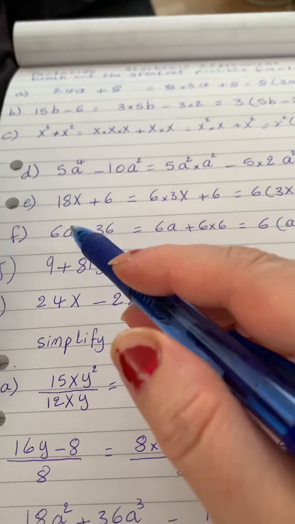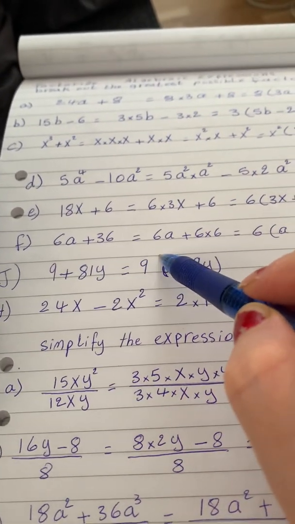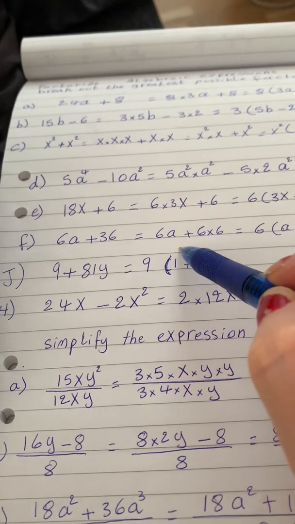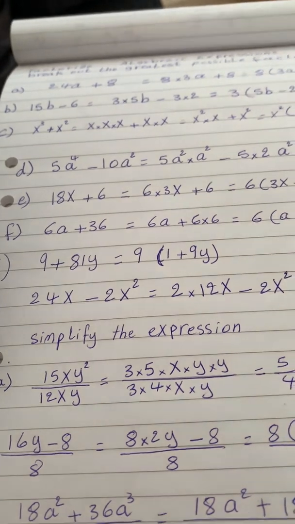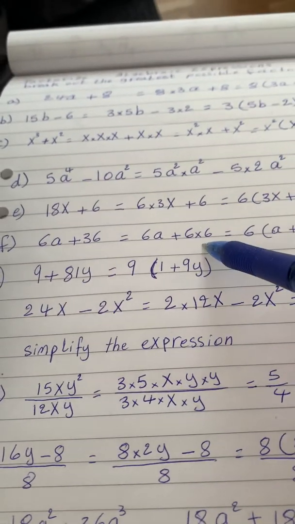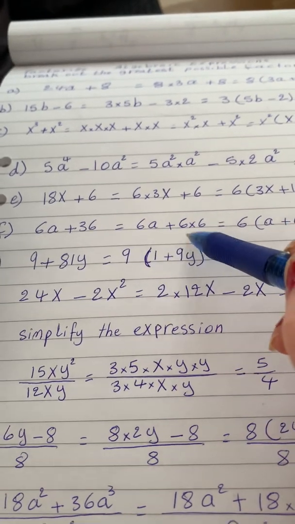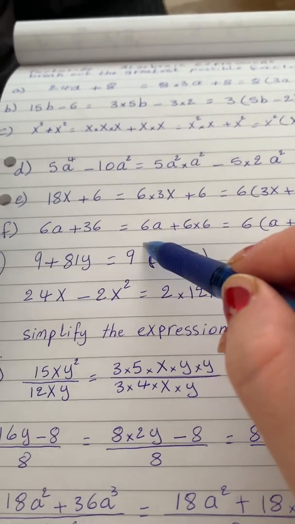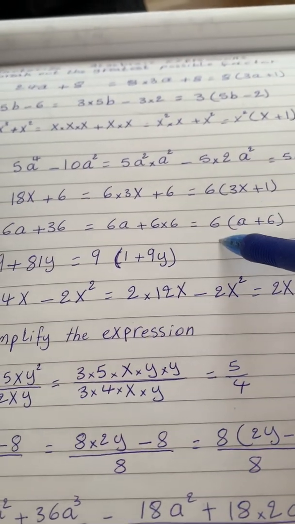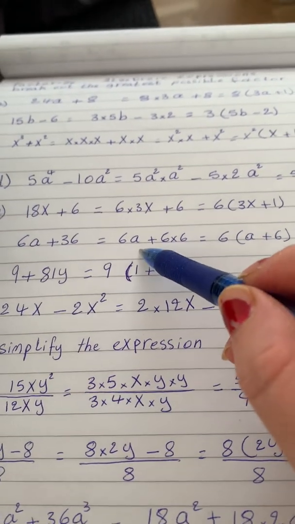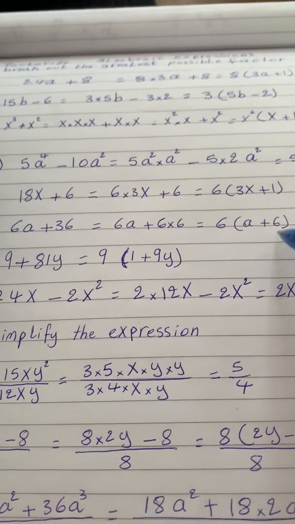Example F, 6a plus 36. 6a equals 6 times a, plus 6 times 6, since 36 we can write as 6 times 6. And the highest common factor between the two terms is 6. We write it outside the brackets. We open brackets. In the first term, a is left. In the second term, 6 is left.